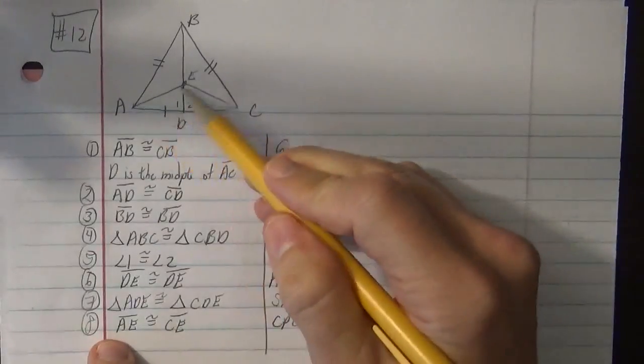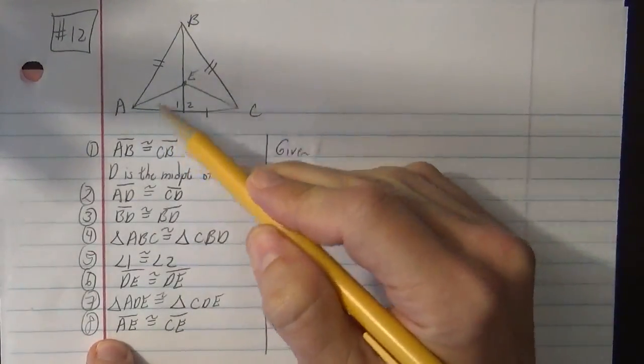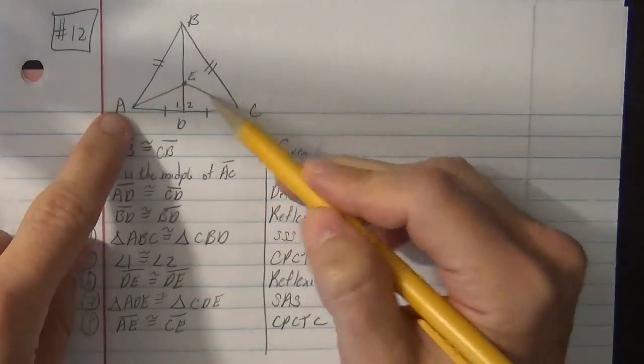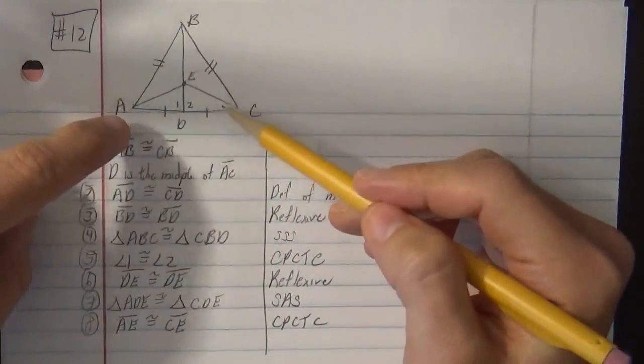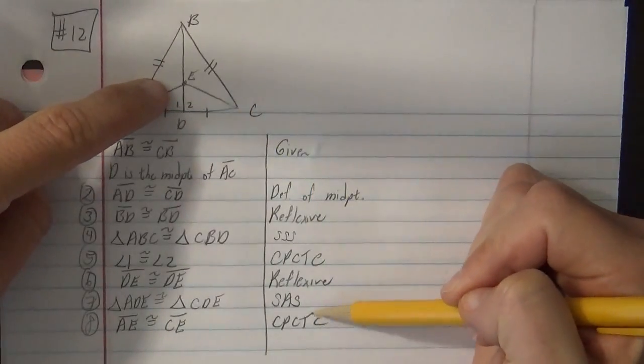We want to prove that these pieces are congruent. Somehow we would like to prove that these triangles are congruent, these little guys here. Because then if we know that the triangles are congruent, then their pieces will be congruent by CPCTC. So that's where we're going to end up.